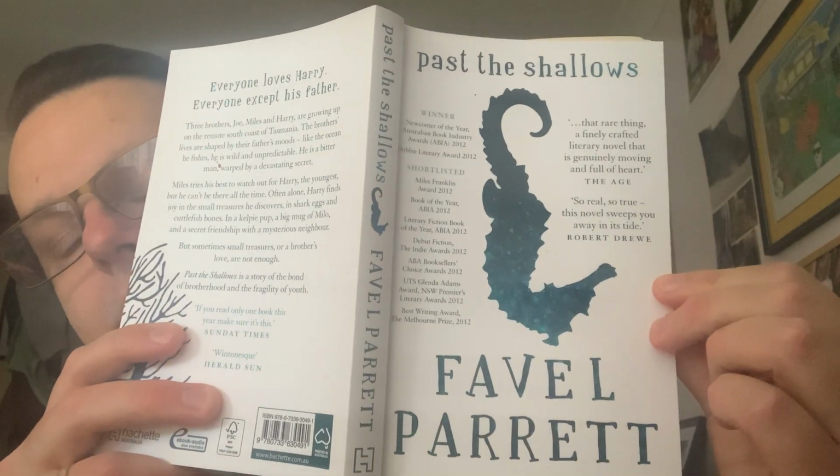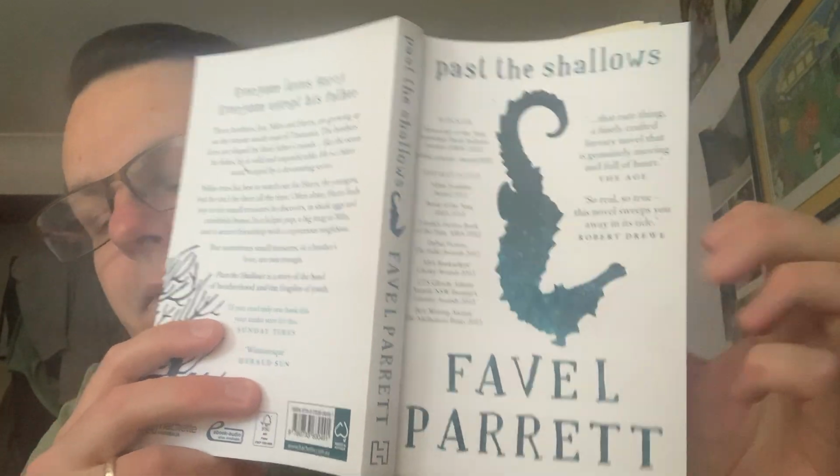And the book, as I've mentioned, is this book. Here it is, Past the Shallows by Favel Parrett. This book is the first Australian thing that we've done. It's an Australian book. It's set in Tasmania, mainly on Bruny Island at the south of Tasmania, also partly in other parts of Tasmania like Hobart.